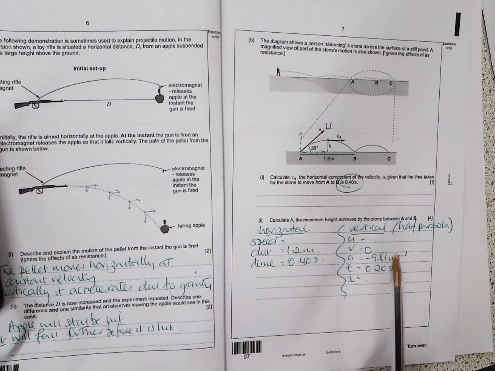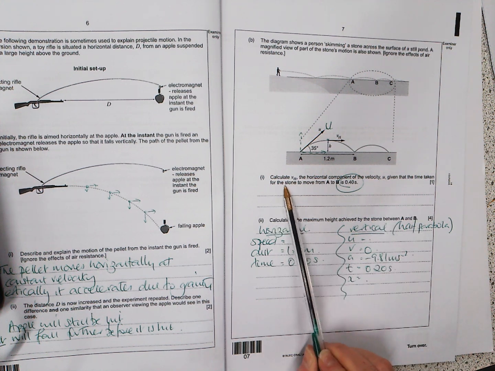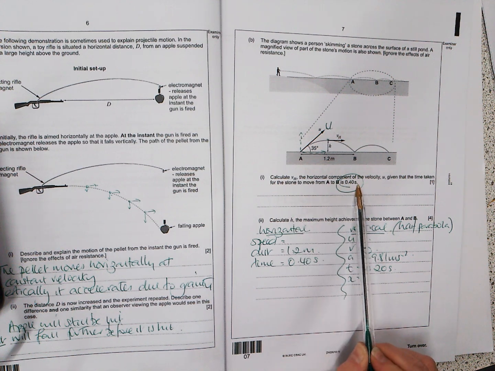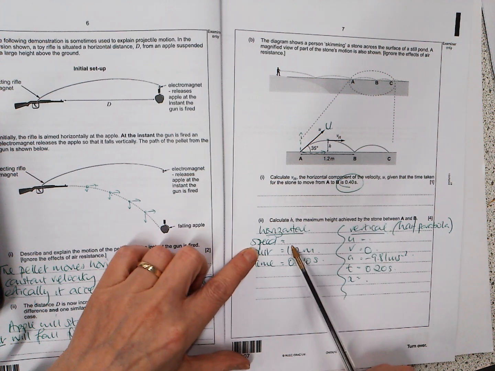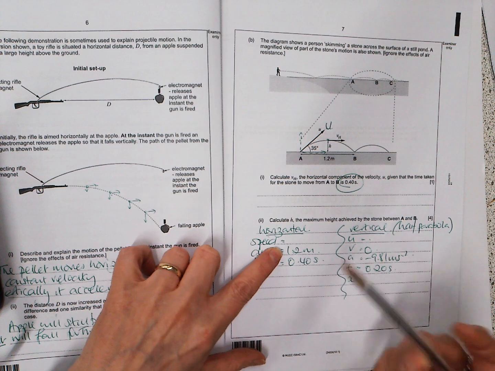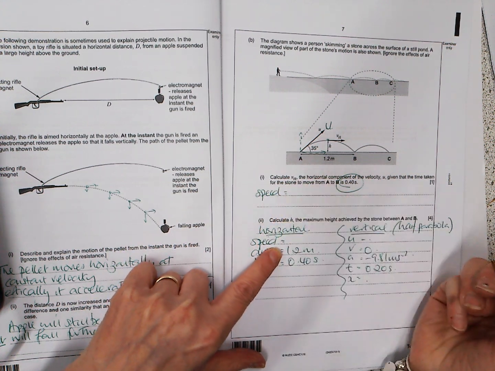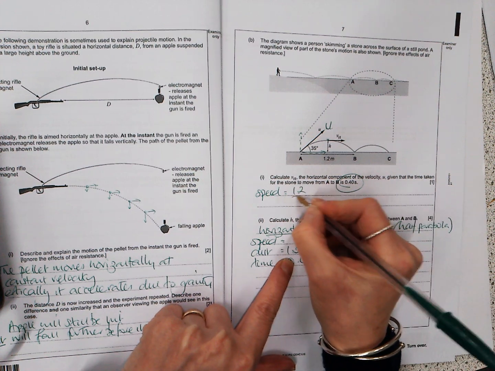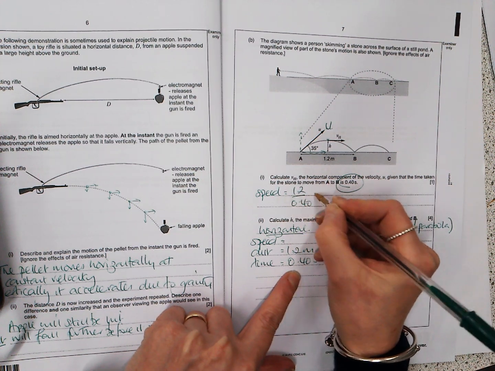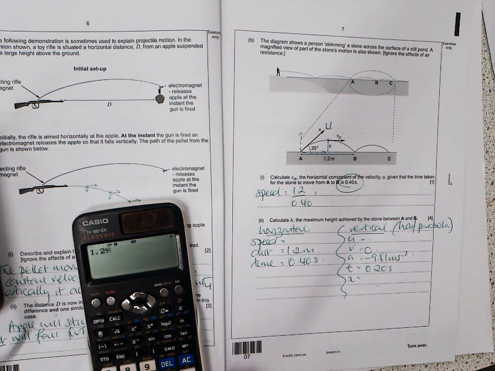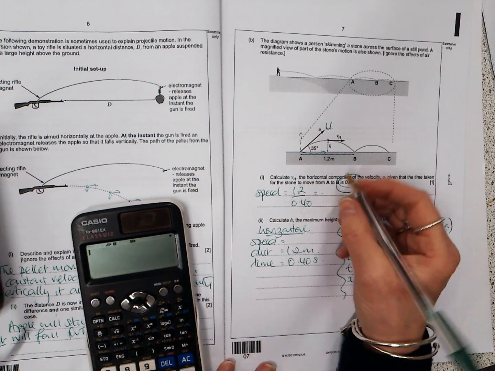Okay? Right, let's have a look at this question then. Calculate the horizontal component of the velocity u, given that the time taken is 0.4. So the horizontal component of the velocity, that's the speed here, which is distance divided by time. And that is 3 meters per second.